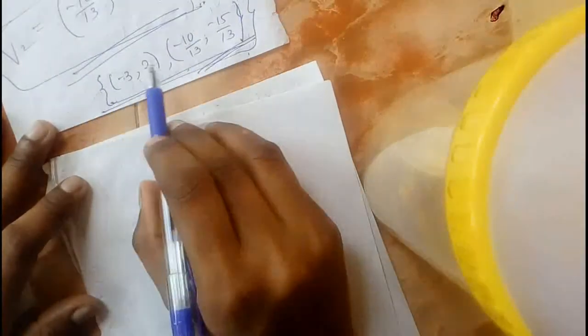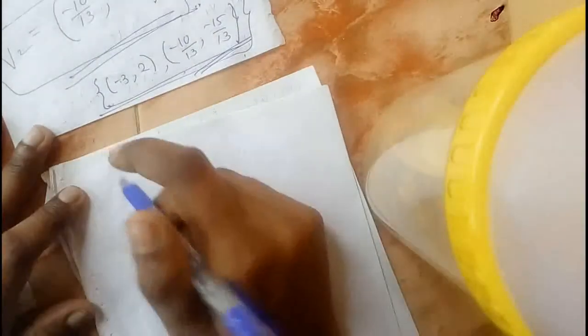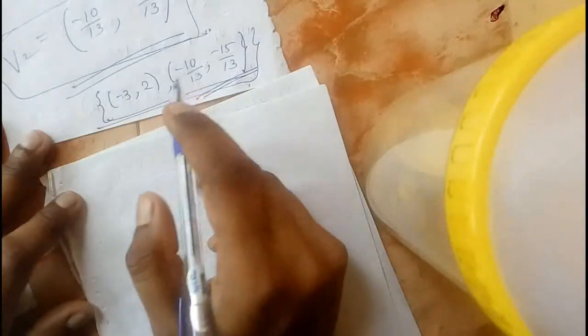So first of all the set is orthogonal, so the first property is satisfied. Next we need the norm to be 1.